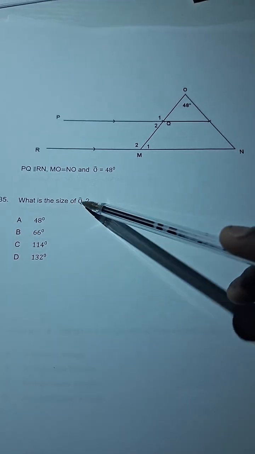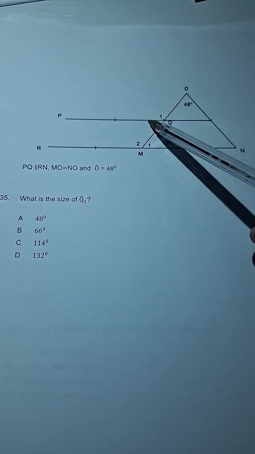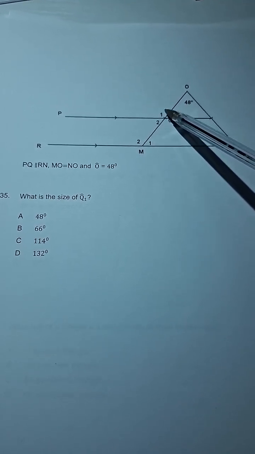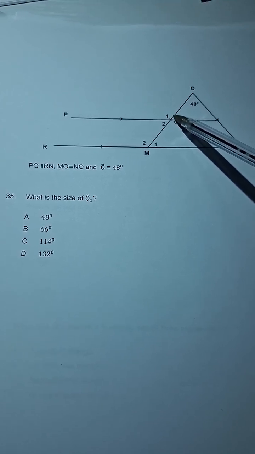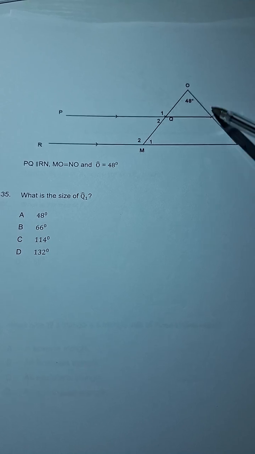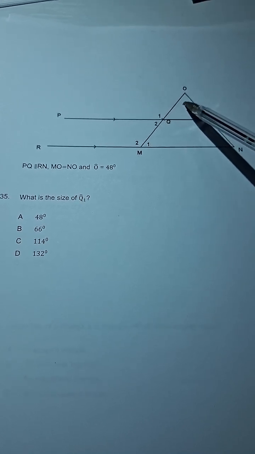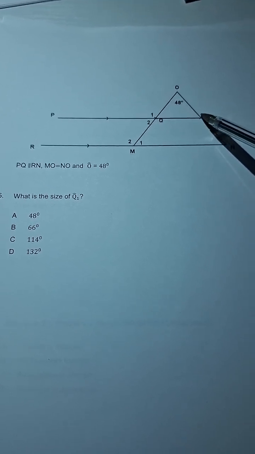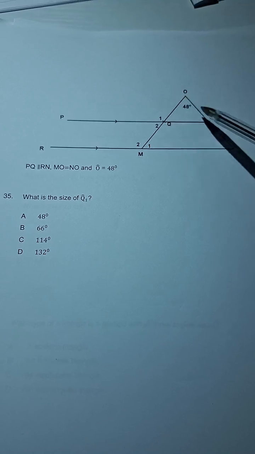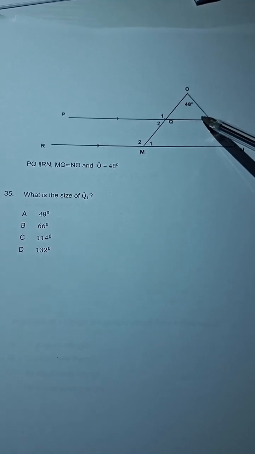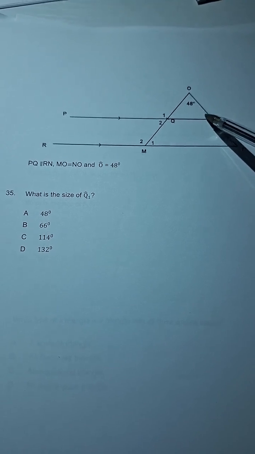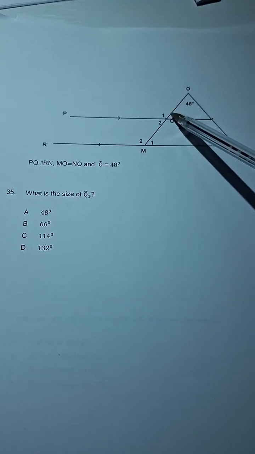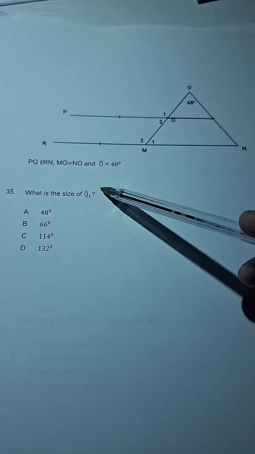Now we are asked to find the size of Q1. Q1 is here. This angle Q1 is the exterior angle of this triangle. Currently, we only know that angle O is 48 degrees. What would be nice is if we would know what that other angle is, because adding these two angles would give us the exterior angle, which is angle Q1.